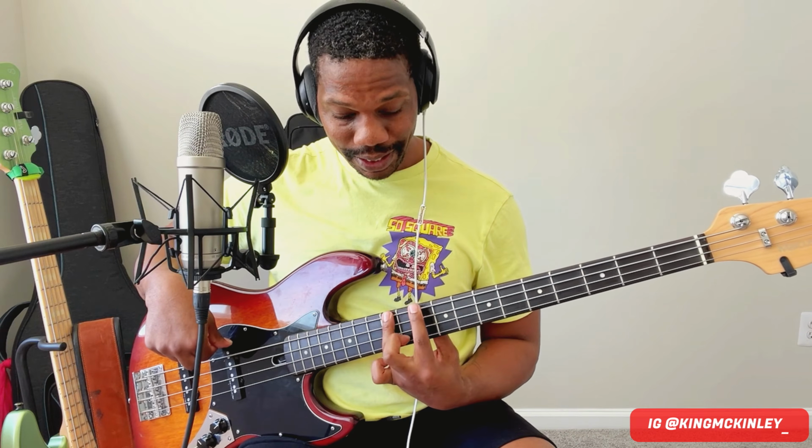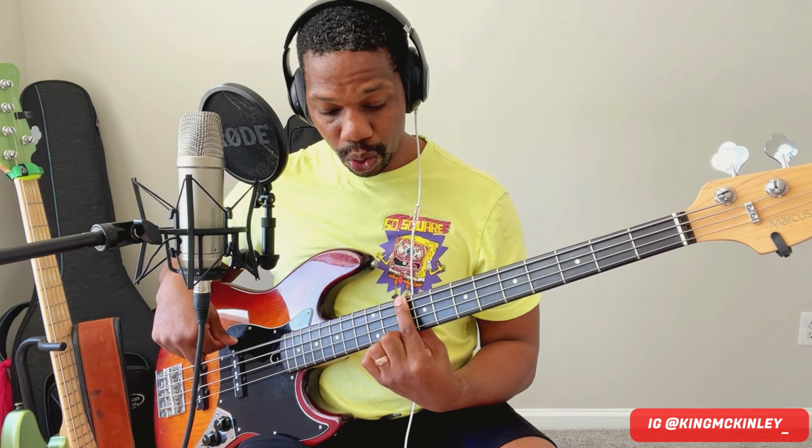Between 2 and 3 is a whole step. Between 3 and 4 is only a half step. Between 4 and 5 is a whole step. You see? Between 5 and 6 is a whole step. Between 6 and 7 is a whole. And then 7 to 1 is a half. So go back and figure that out, or at least memorize that. Whole, whole, half, whole, whole, whole, half.